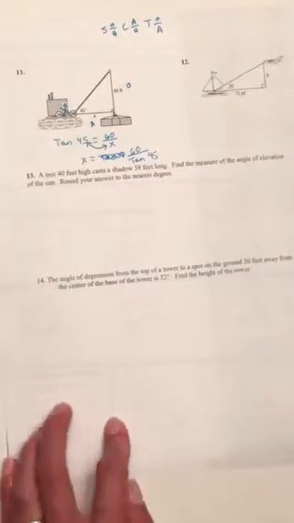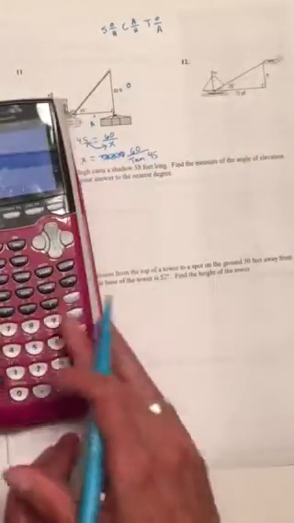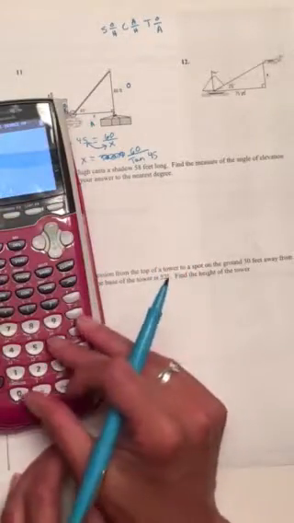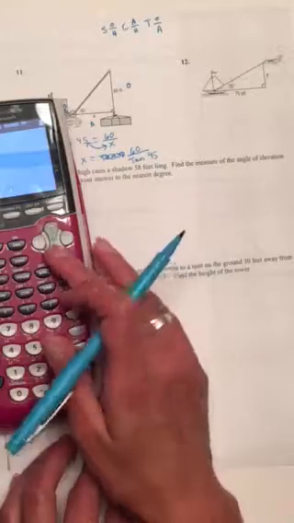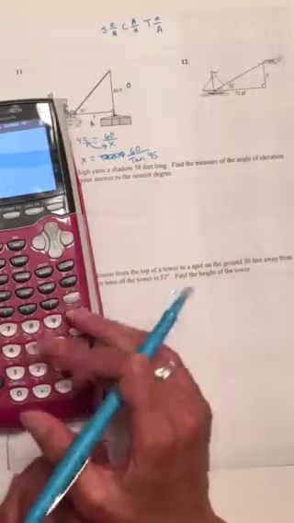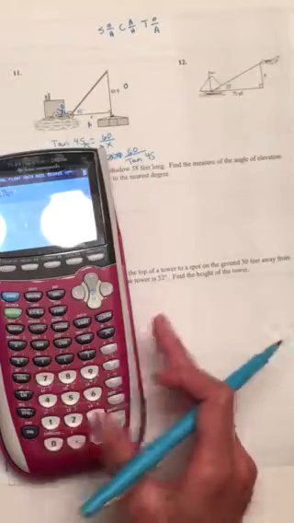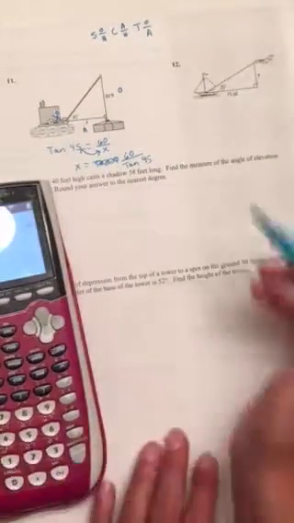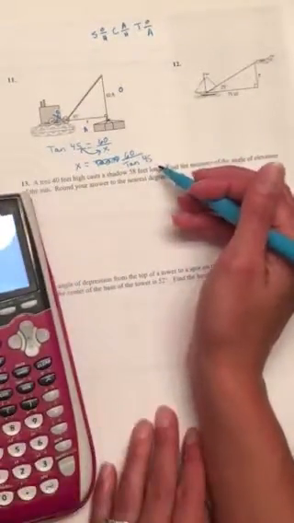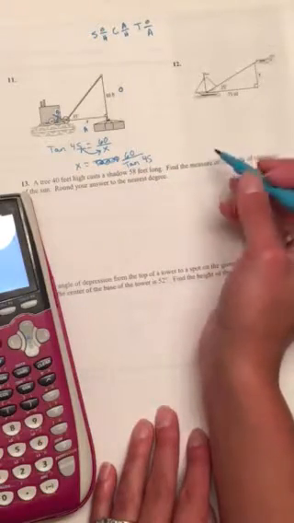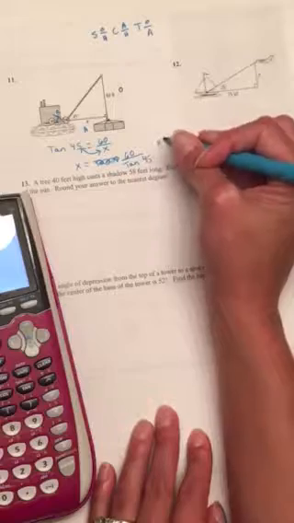And we can go ahead and plug that straight into the calculator. So we would do alpha y equals to get our fraction, and then 60 over tangent of 45. And that would give me 60. So 60 divided by tangent of 45 is going to equal 60.